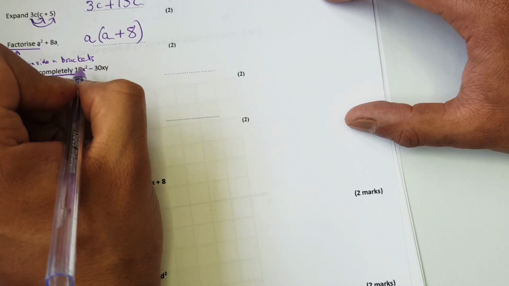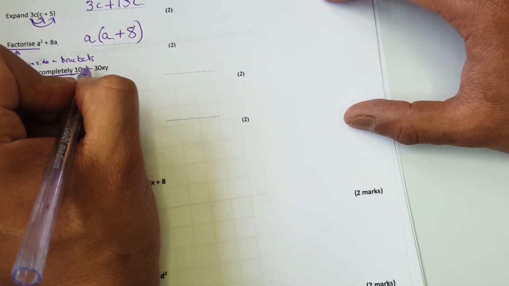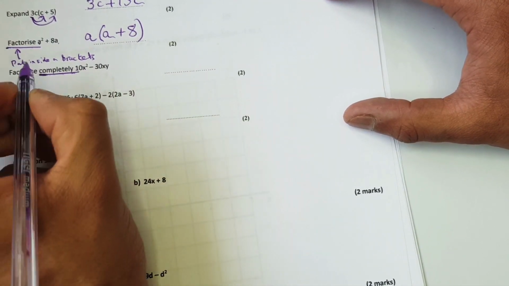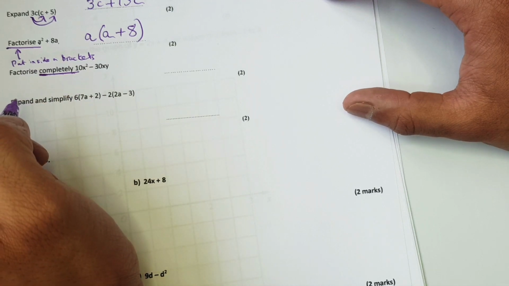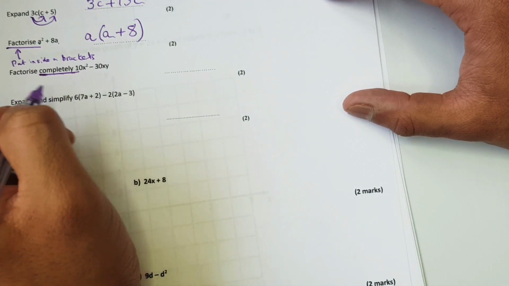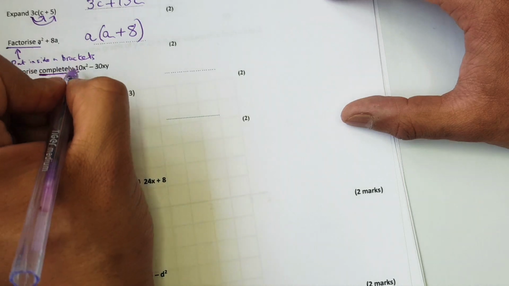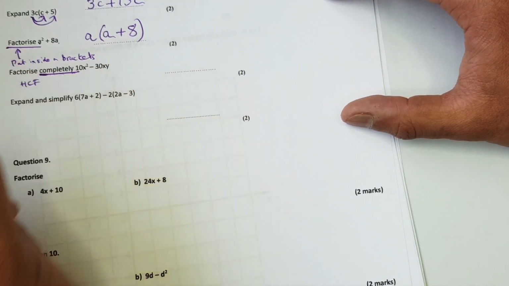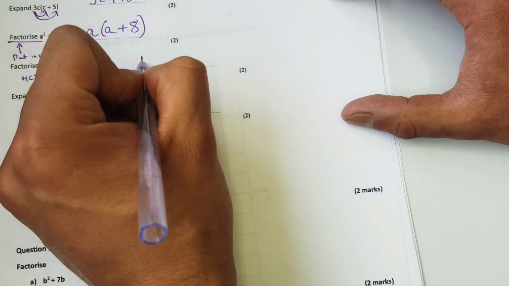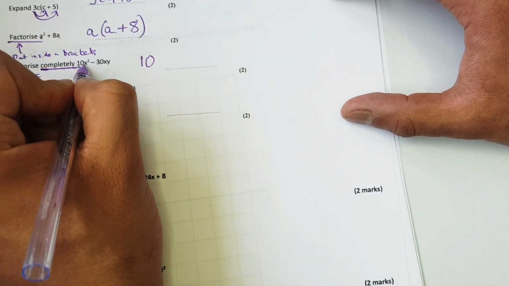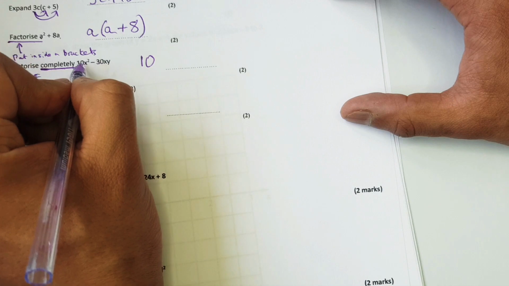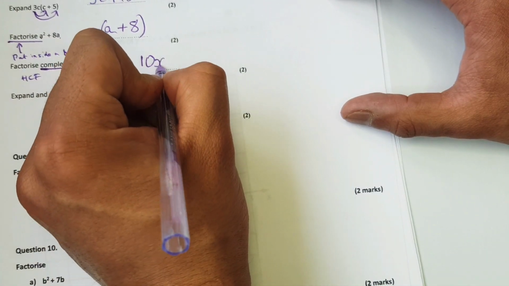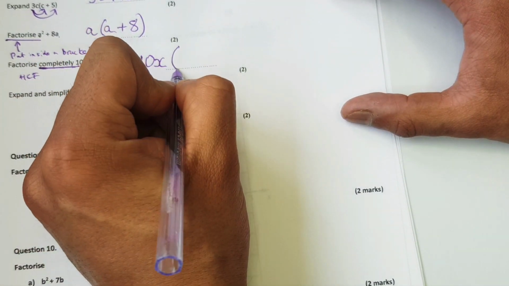Factorize completely. Now, what this means is you need to first look for the highest common factor of 10 and 30. Some people will go for 2, some people will go for 5, some people will go for other numbers. But the best thing to do is find the highest common factor, the biggest number that goes into both of them. And the biggest number is 10. Then you look for any letters that are common. In this case, the letter that's common is x.